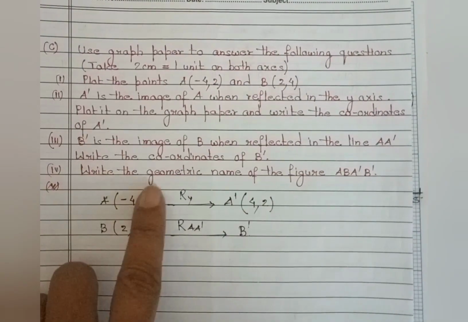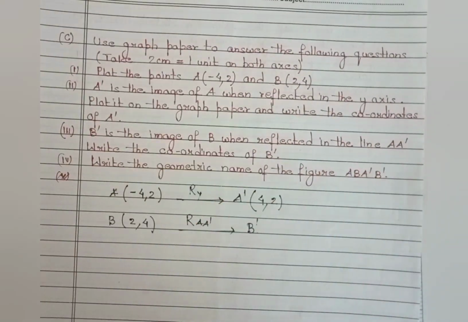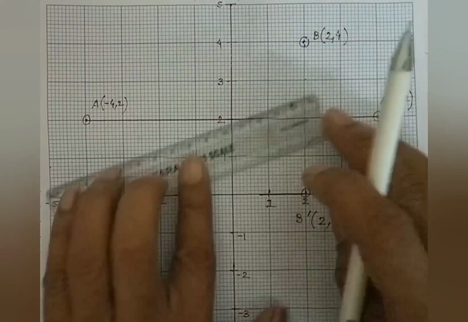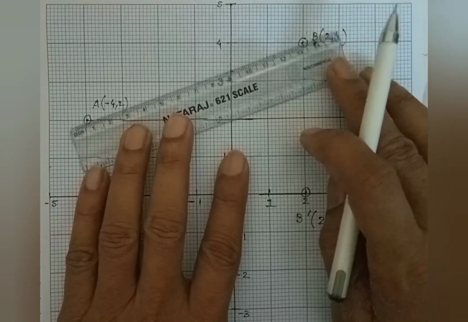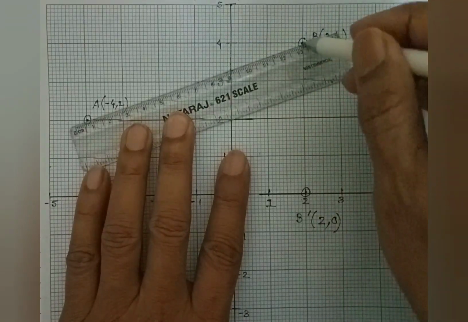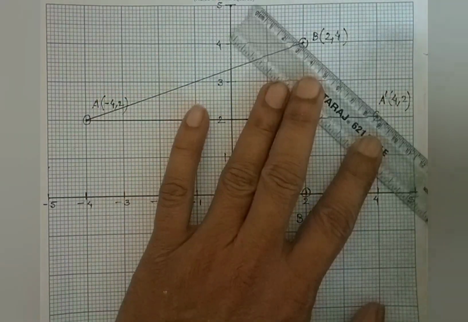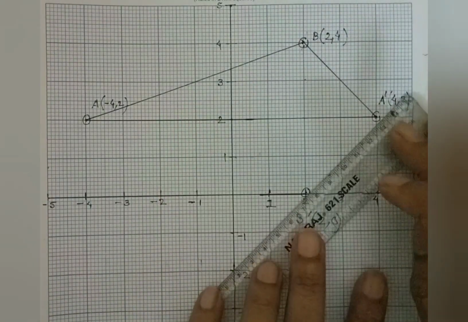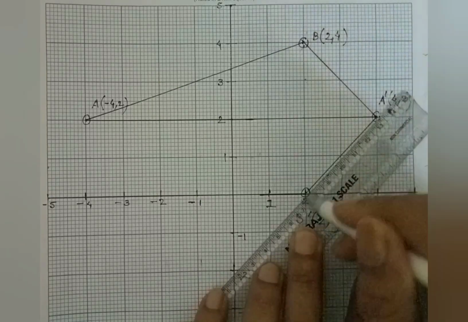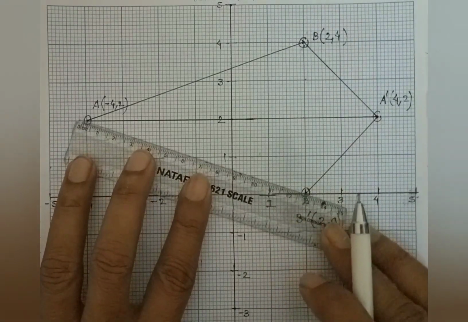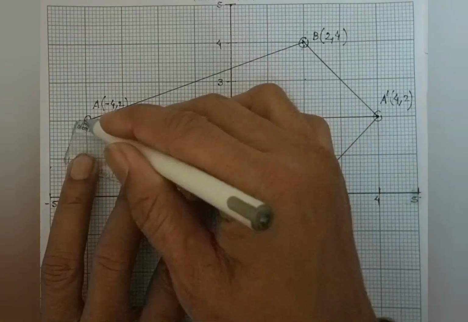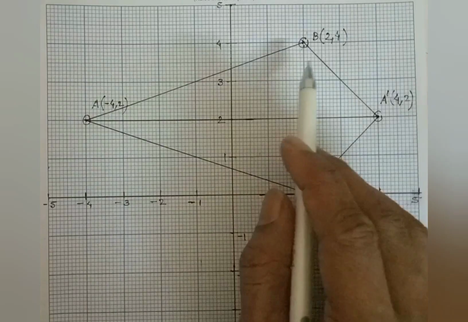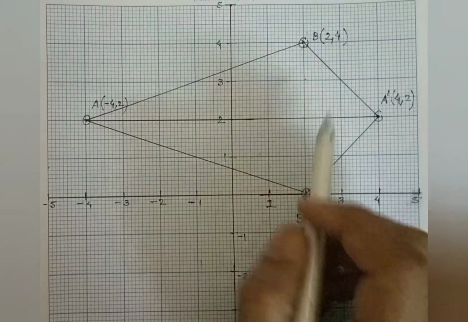Now we have to write the geometric name of the figure A dash B dash. So let us join it. First join A to B, then B to A dash, then A dash to B dash, and then B dash to A. So here you can see we are getting a quadrilateral, but it's a specific quadrilateral.